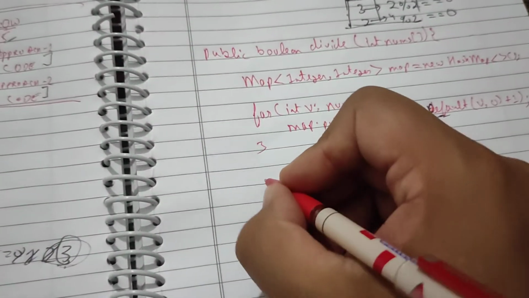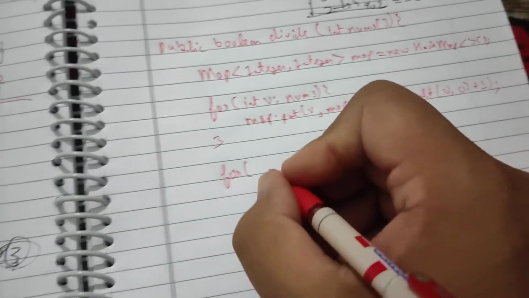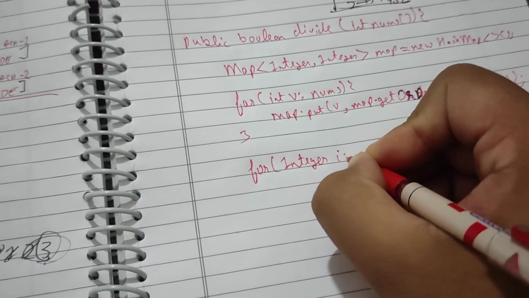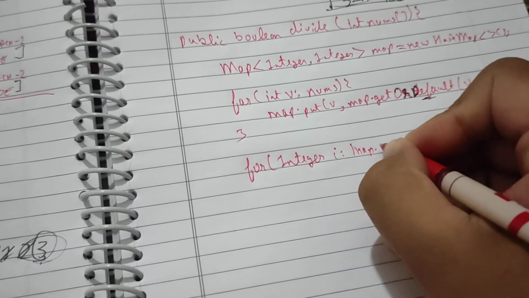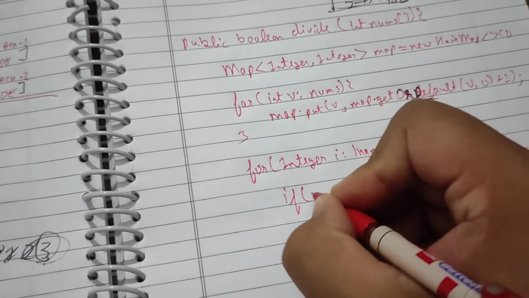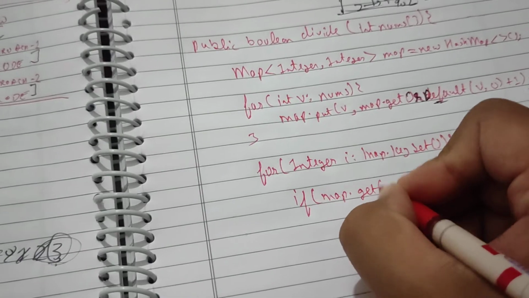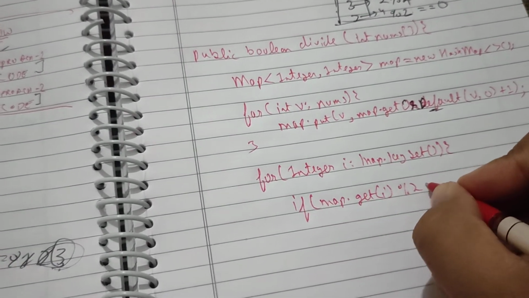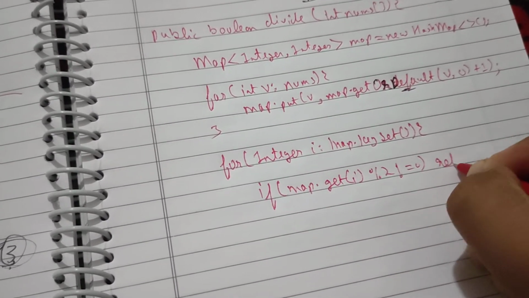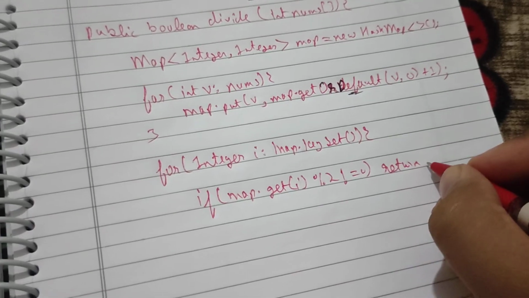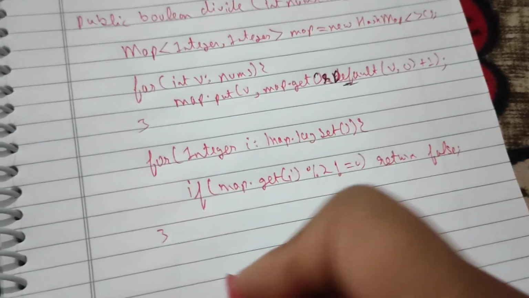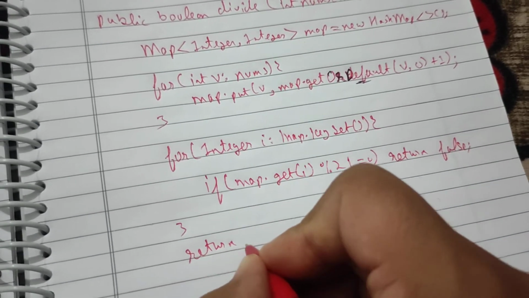Alright, ladies and gentlemen. Now I will check the key set of my map. So for that I will say for integer i in map.keySet, then I will check if map.get(i) modulus 2 is not equal to 0. If that is not equal to 0, then I will simply return false. And if they are all valid, then I will return true in the end.